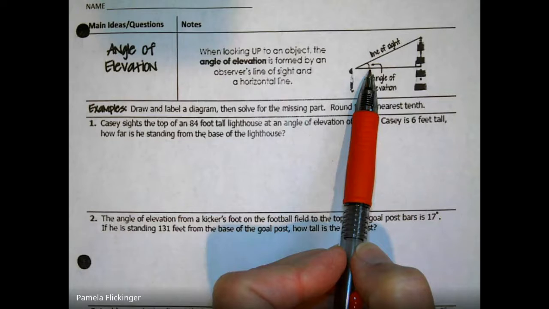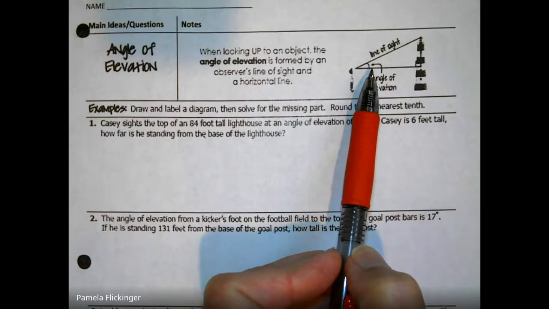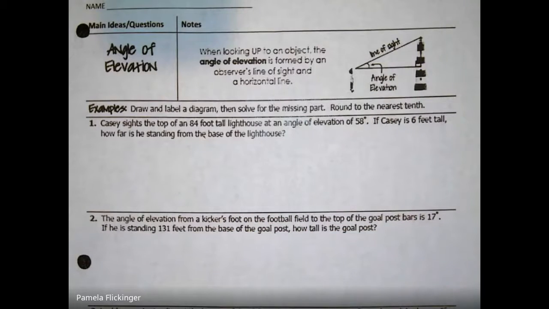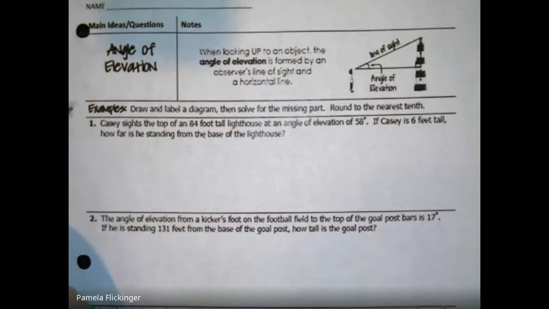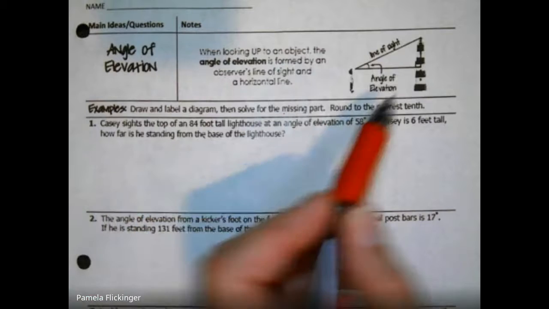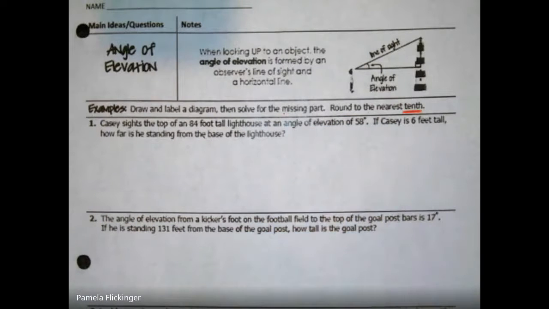That angle of elevation, or this triangle that gets made, is not always elevated off the ground. As we work through some of these problems, you'll see that that angle of elevation can actually be on the ground. For all of these, we're going to draw and label a picture. Then we're going to solve it using our trigonometry. And then, of course, our rounding rule, they're asking us to round to the 10th place.